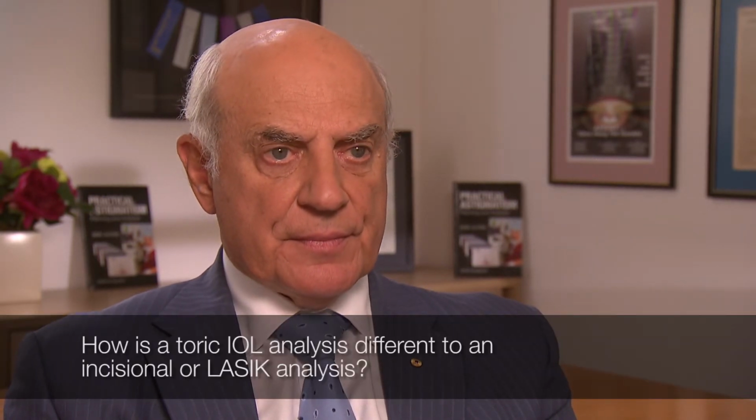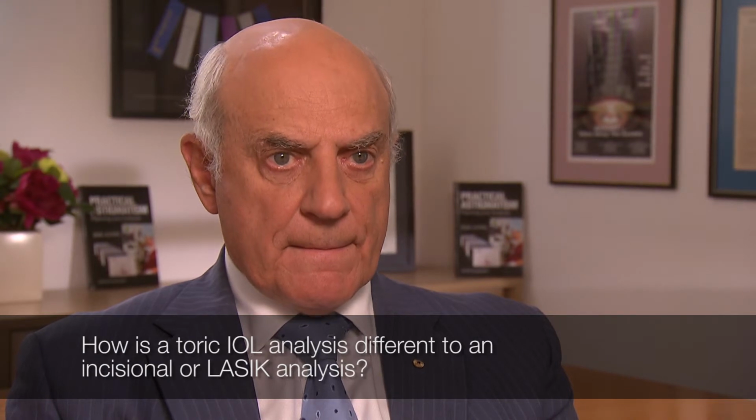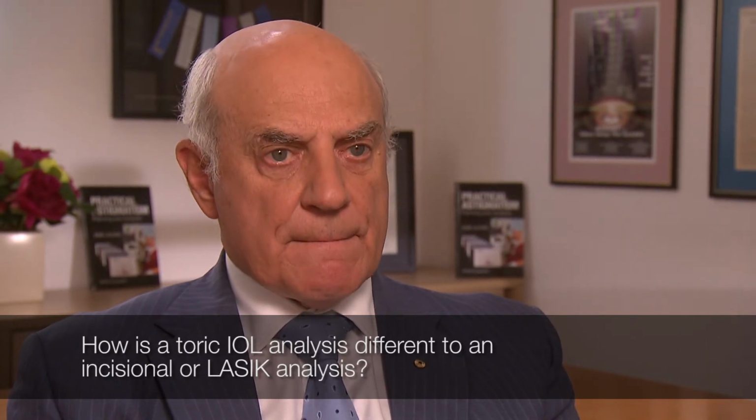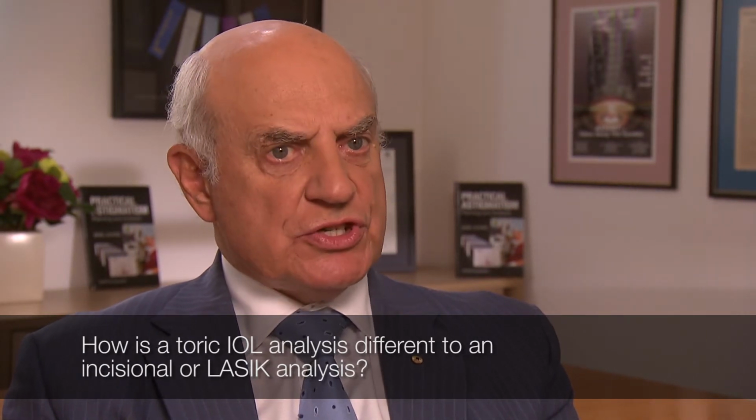How is a toric IOL analysis different to an incisional or LASIK analysis? That's also a good question. So when you do astigmatic analyses, always make the point you want to have the same device to measure before and after measuring the astigmatism, regardless of whether it's a topographer, an aberrometer, or a manifest refraction.